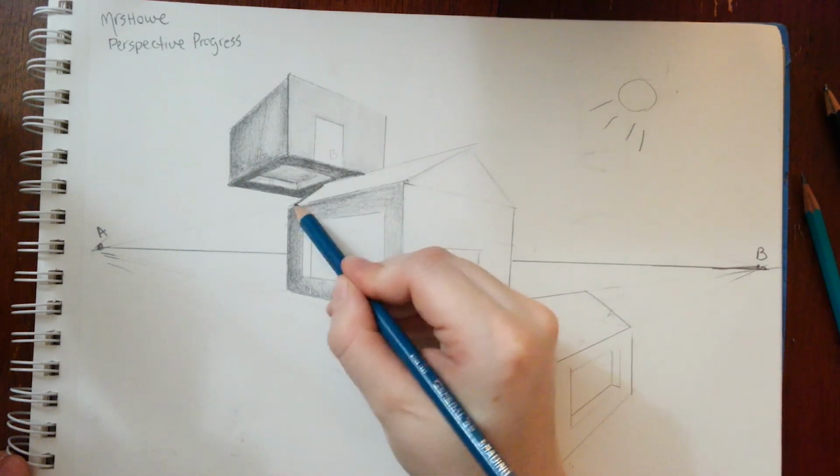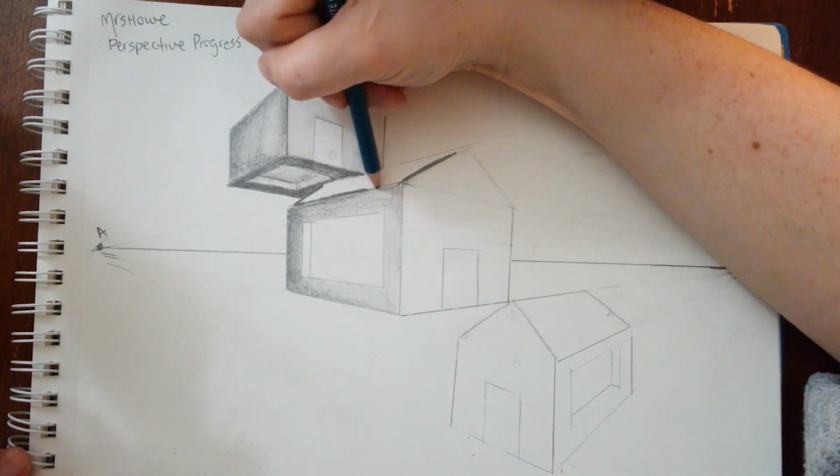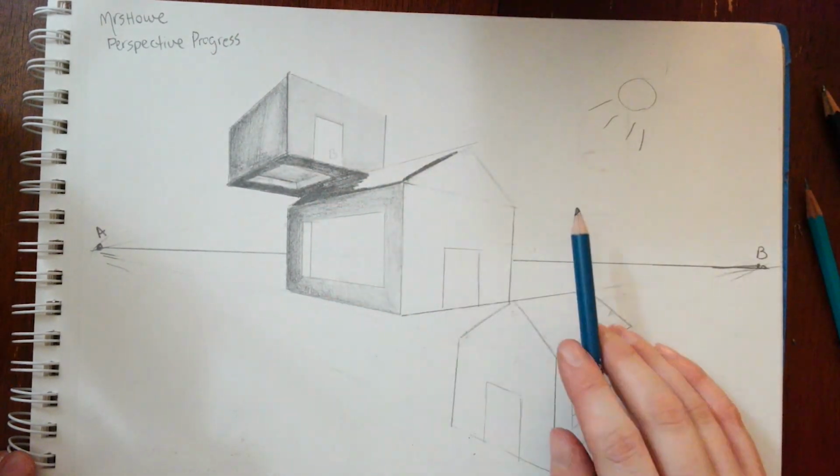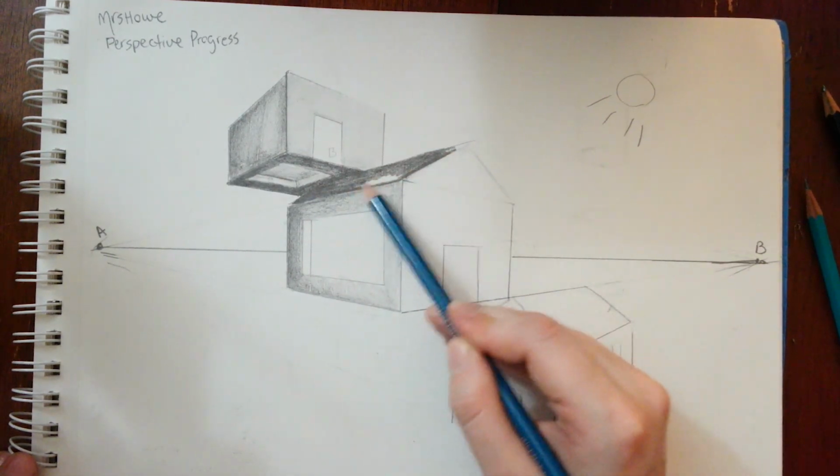When shading in your roofs, I often think of roofs as being a bit of a darker value, so I like to use the 5B to keep them dark.